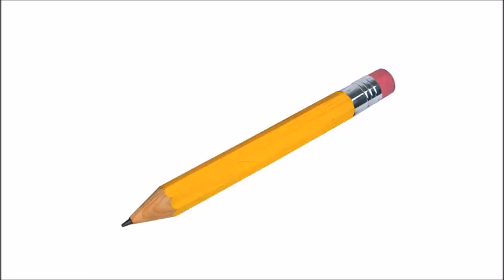Would this be a prism? Well, clearly this is not a prism because it doesn't have a consistent cross-section. But could you turn this into a prism? So think to yourself, how could you turn this into a prism by cutting this shape twice?